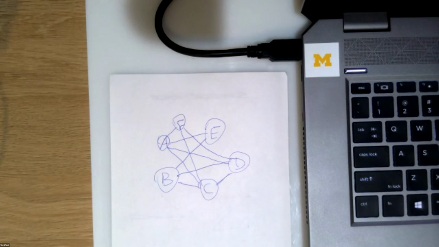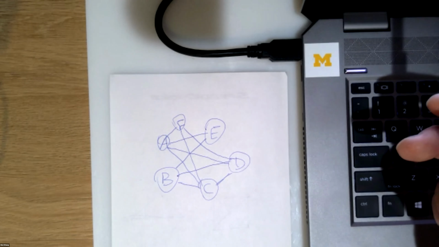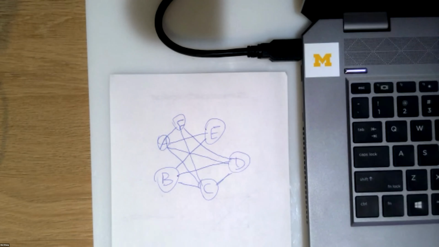Wait, so that means they don't need to draw a graph. I'm literally drawing a new graph to prove that. Carol, yeah, Carol has the most. I'm just gonna say all of them are friends with each other.